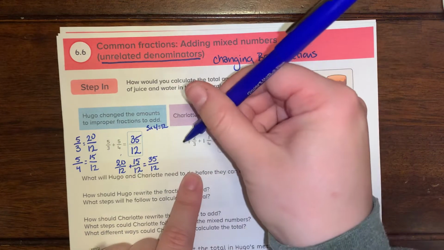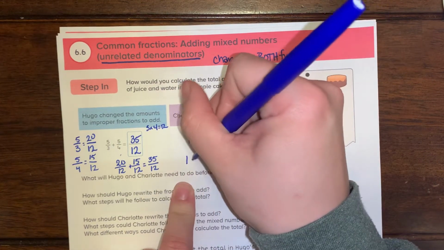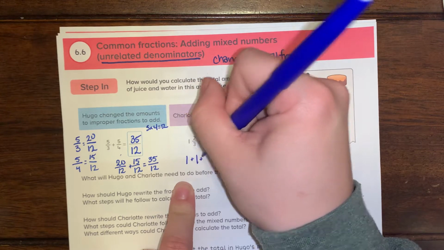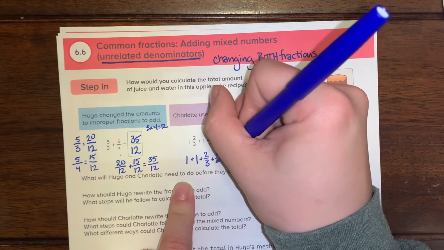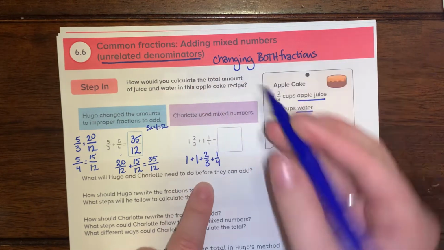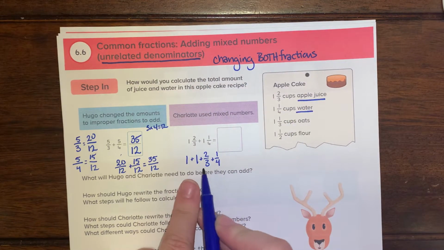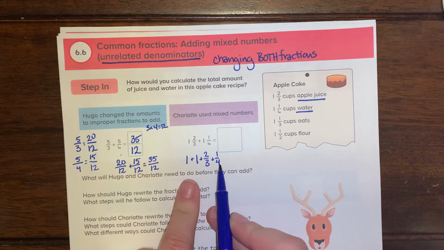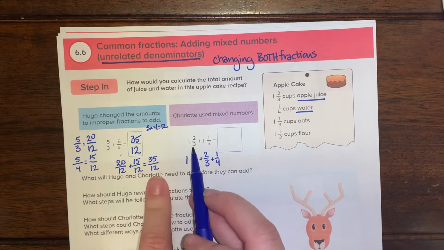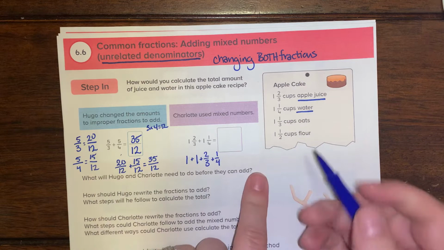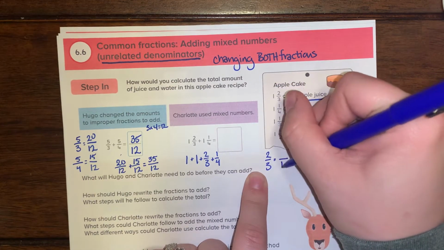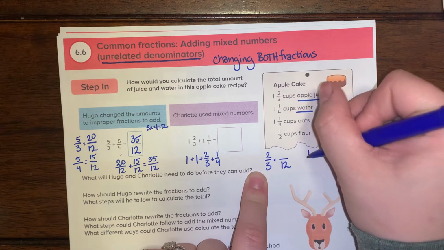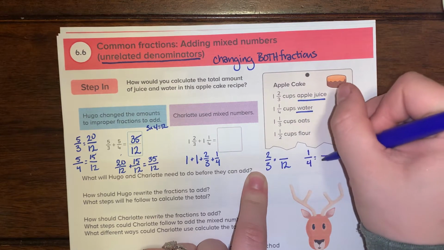So she decided to break them by doing 1 plus 1 plus 2/3 plus 1/4. We're adding the wholes and the fractions. So we're still going to have to change these fractions. We can't add them together to get 7. We have to change them to 12 because we're using the same denominators, remember. All right, so we need to change 2/3 into 12ths, and we need to change 1/4 into 12ths.